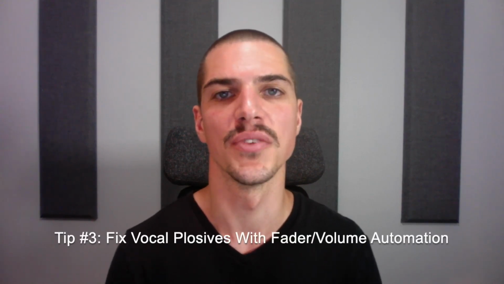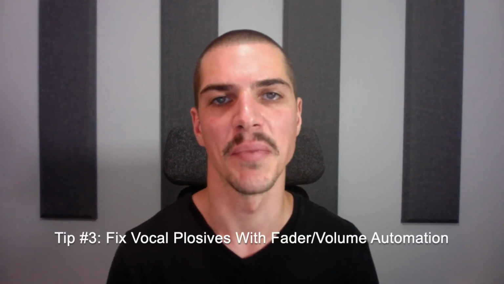The third automation tip I have for you is to fix vocal plosives using fader or volume automation. Vocal plosives happen on hard consonants where part of the vocal tract or mouth closes and subsequently releases a burst of air. This burst of energy hits the microphone, causing it to overload and causes a peak in the audio signal that generally doesn't sound great and will often take away from the vocal performance. We can opt to use fader automation to bring down the overall level of the signal at each plosive to help mitigate its effects on the mix.